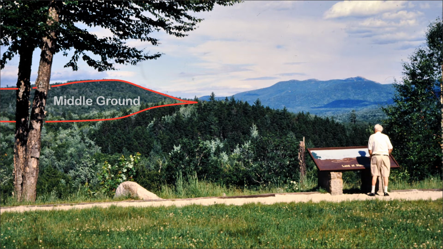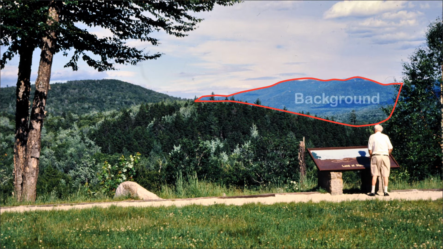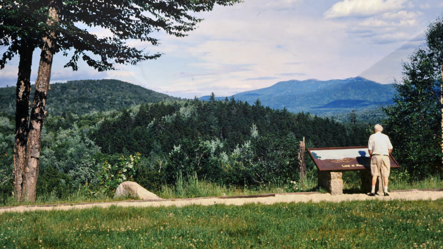In general, the individual trees are identifiable, but their branches merge together as a solid mass. At the far distance, there may be a slight color shift and softening color contrast. The background extends beyond 3 to 5 miles. Objects lack detail. Individual trees are not identifiable and merge together to create a solid mass. Other landforms do the same. A visible color shift toward the blues and grays is present.